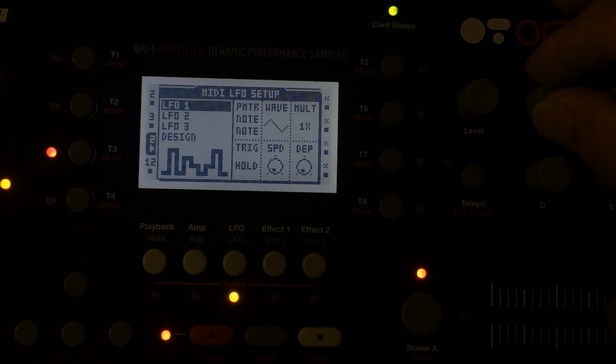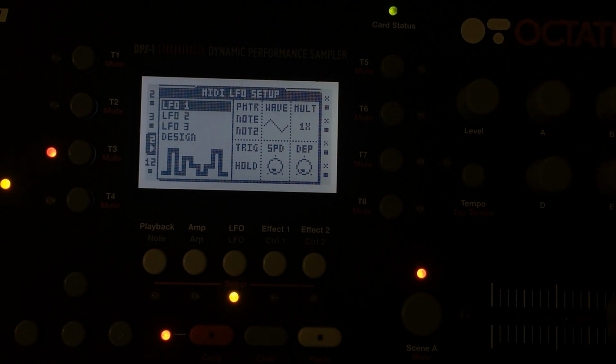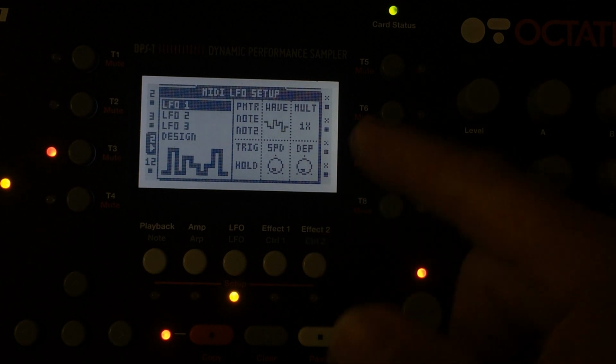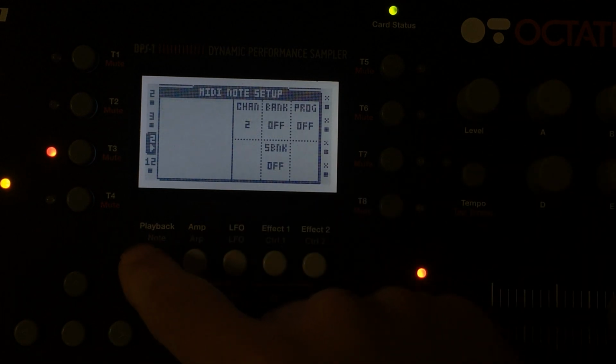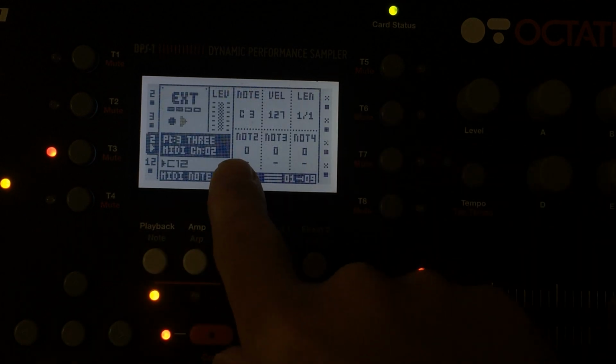Note velocity, note length. So like note 2. Okay. Let's see what happens if we choose a random. Okay, so this is where it gets a little bit convoluted, but so note 2.